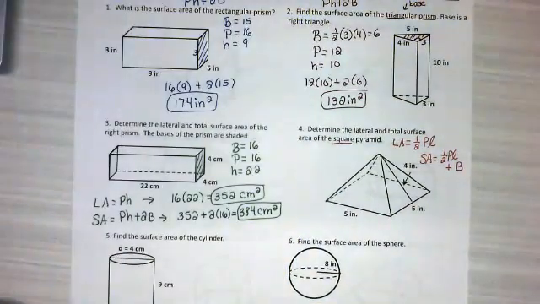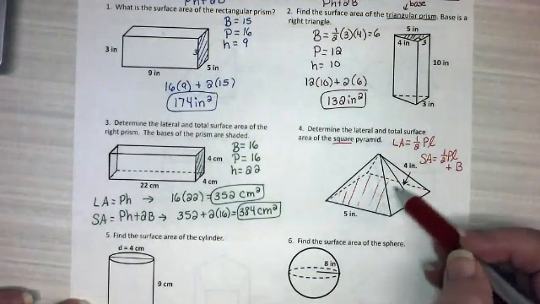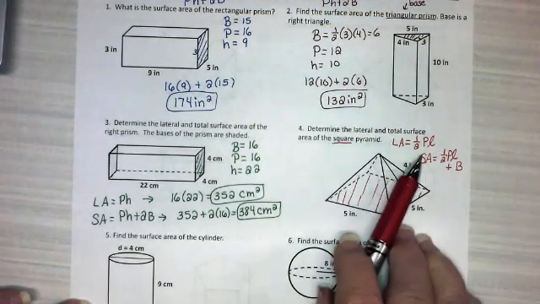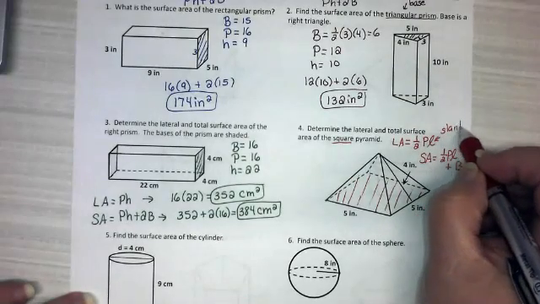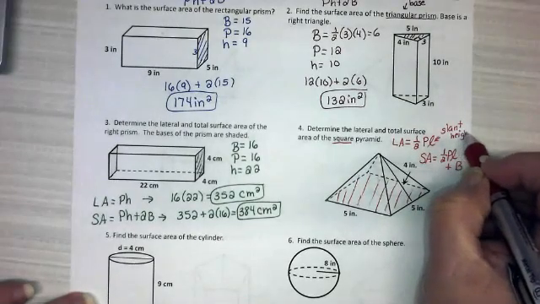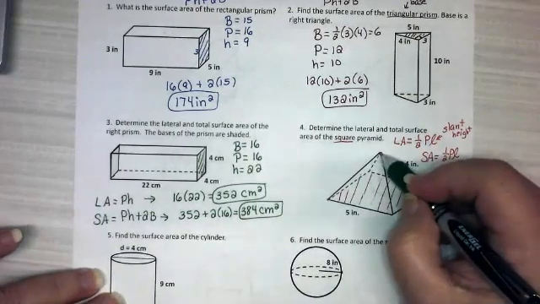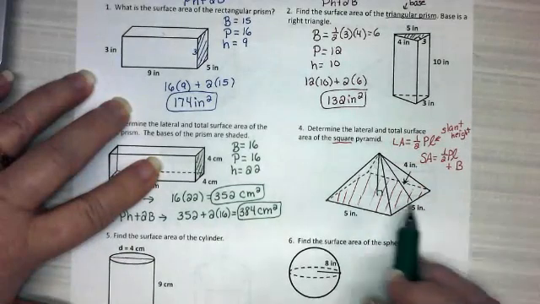Notice a pyramid only has one base. A prism had two bases, but our pyramid only has one. Now, I referenced this L, which stands for the slant height. The height of my pyramid is from the tippy top down to the center of the base. It makes a right angle there.